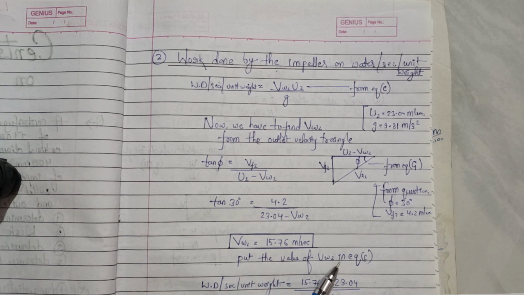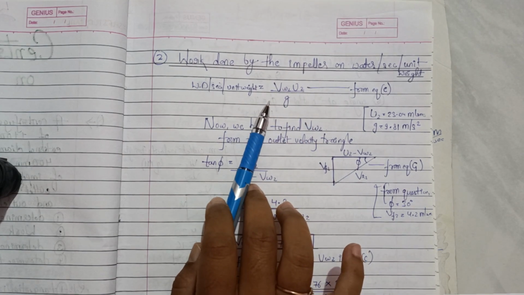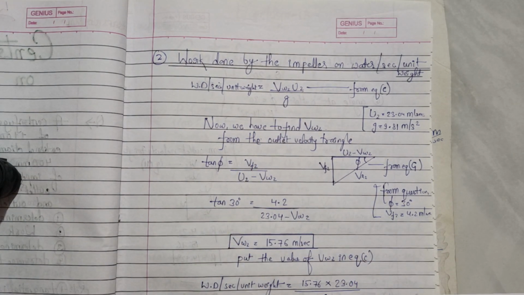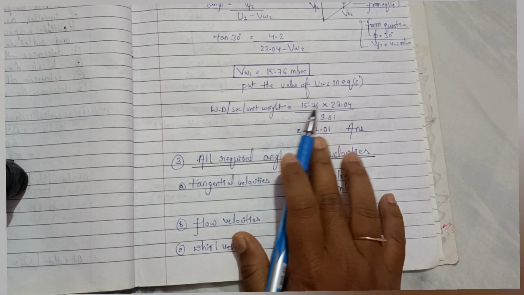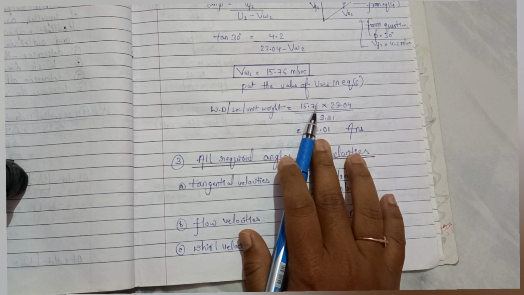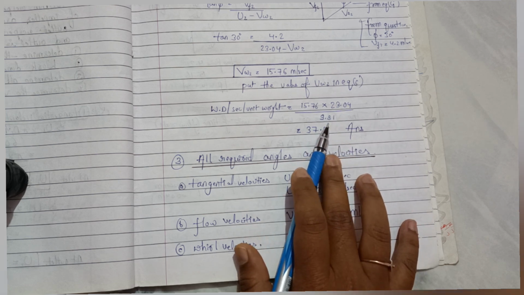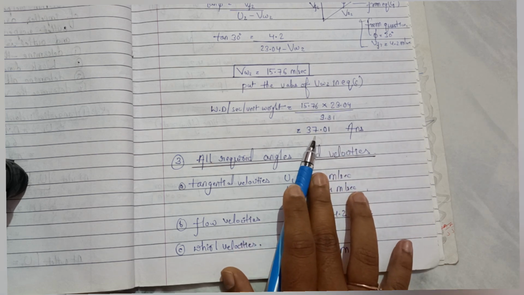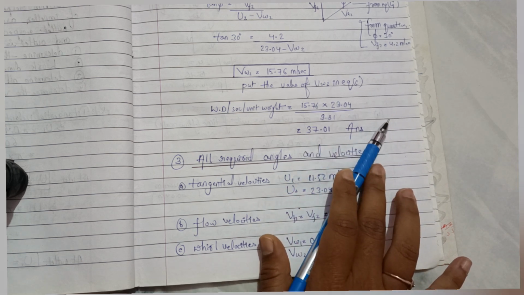Now put the value of Vw2 in equation C, this equation. So you will find the work done per second per unit weight. Work done per second per unit weight will be equal to Vw2, that is 15.76 meter per second, multiplied by U2, that is 23.04, upon 9.81. So your work done per second per unit weight will be equal to 37.01. So this is the answer of your part 2.